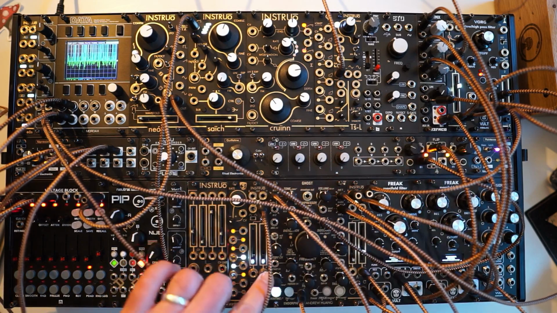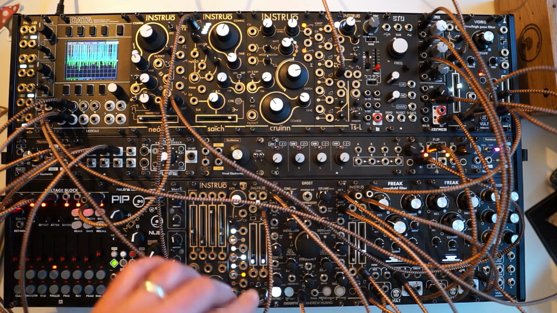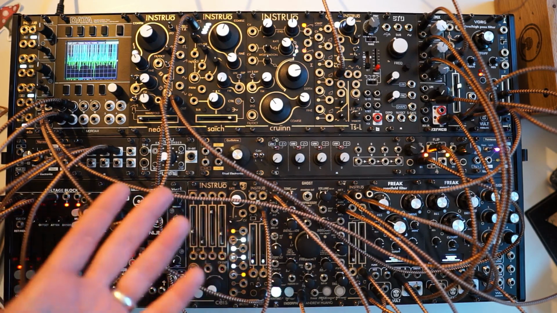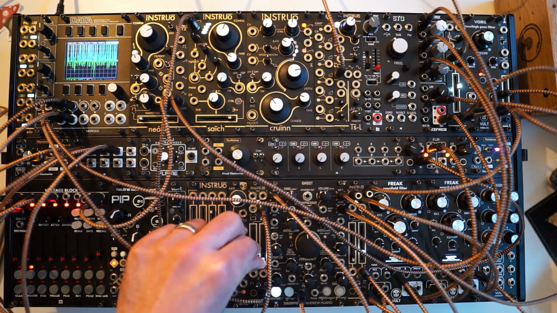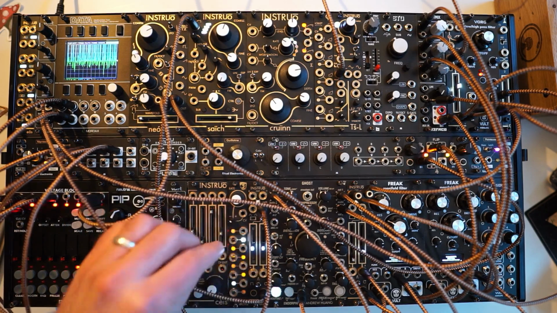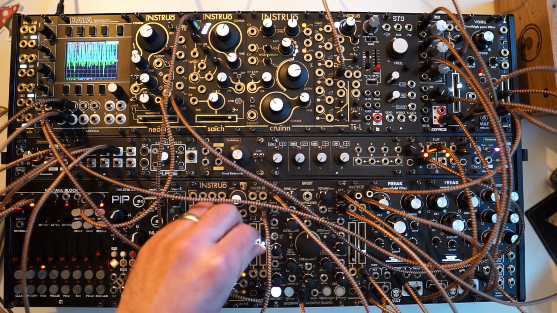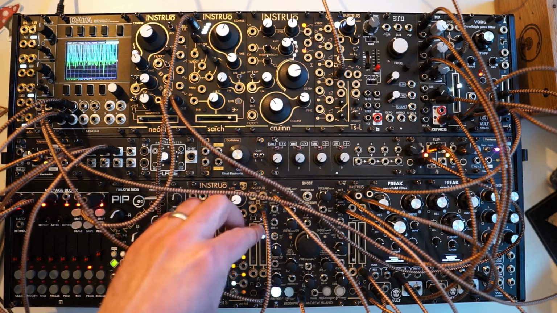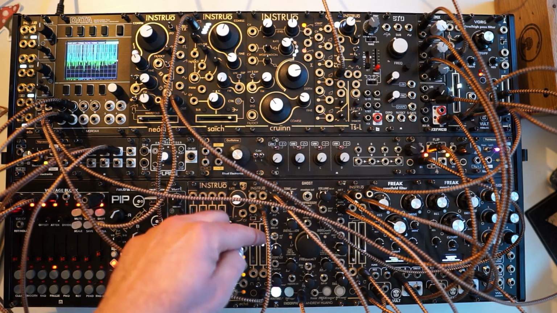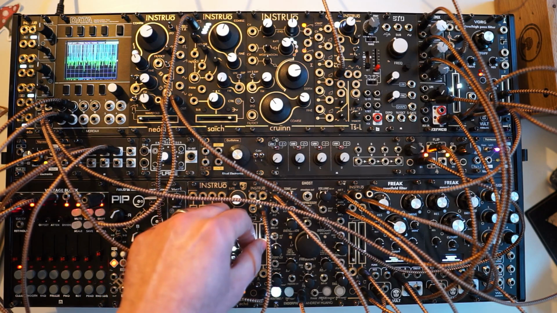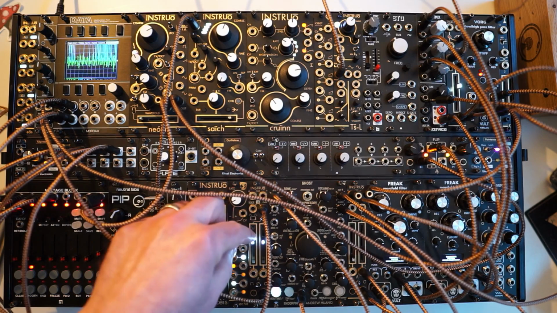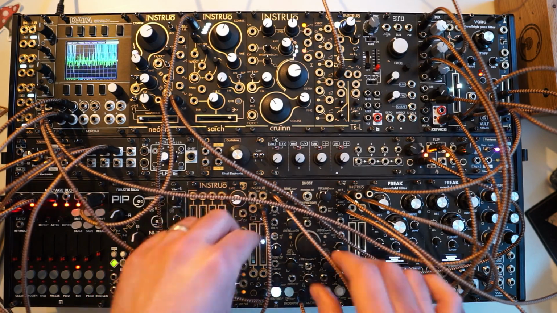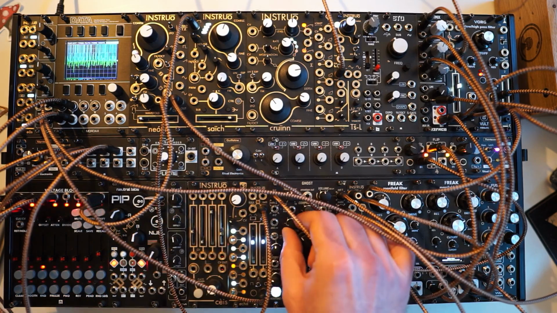And with the attack and the release times, I can change the color of the distortion, I guess, or the type of distortion. And of course, this is also with voltage control. Adding some effects here.